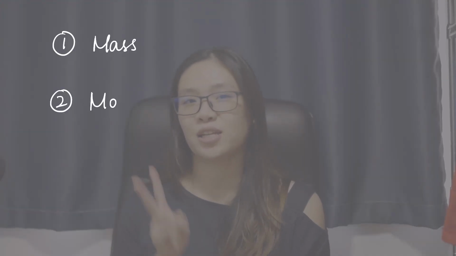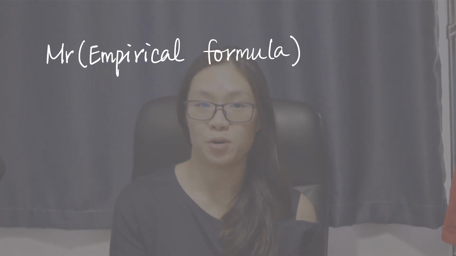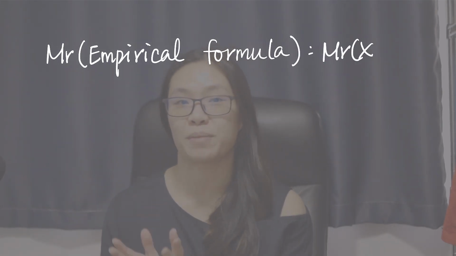In summary, when determining the empirical formula of any compound, find the mass of each of the elements, then calculate their moles, and then you calculate the mole ratio between the elements. If you're trying to find the molecular formula, calculate the molar mass of its empirical formula, and find the ratio between the molar mass of the empirical formula and the molar mass of the compound which should be given. Then multiply the empirical formula by that ratio.